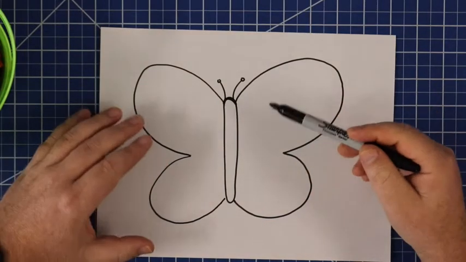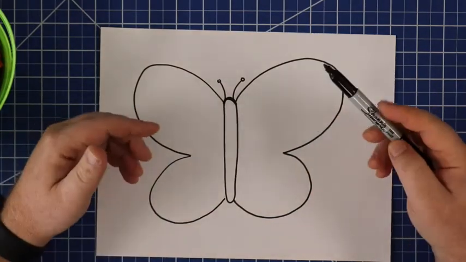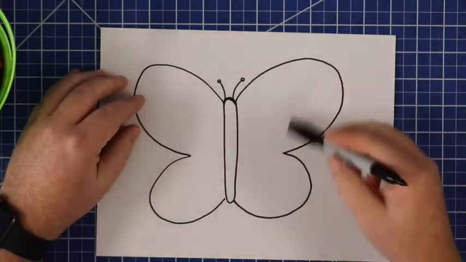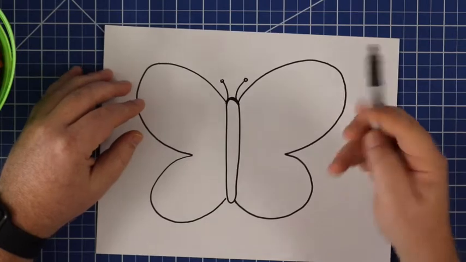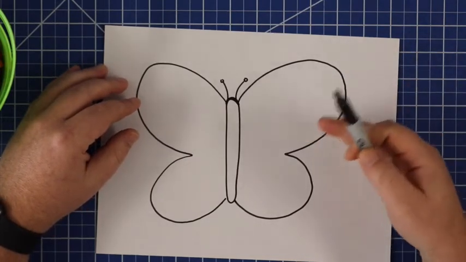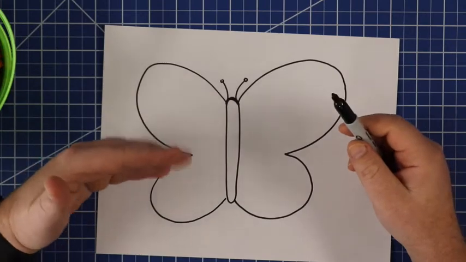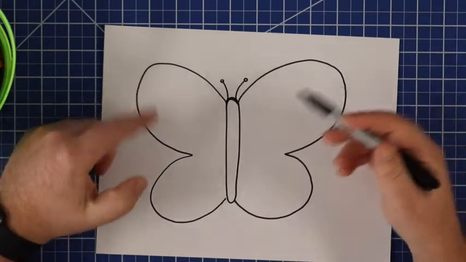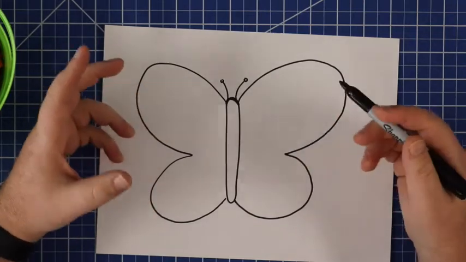Now it's time to use lines and shapes and patterns to split up the different areas of the wings. Again, if you want it to be realistic, your patterns and shapes will look different than if you want it to be simple. If you want it to be simple, you can use whatever shapes you want. You can use polka dots or triangles or whatever.